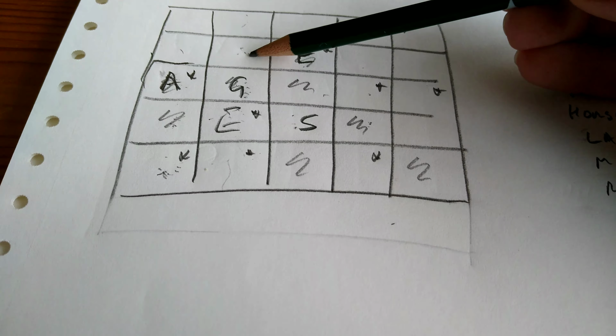What can we do next? Right, that SE could also be useful for horse. HOR can't go. HORSE, but that's using lots of things where we've got other SEs available. So I'm going to put the H there for horse. HORSE, and that's horse done.